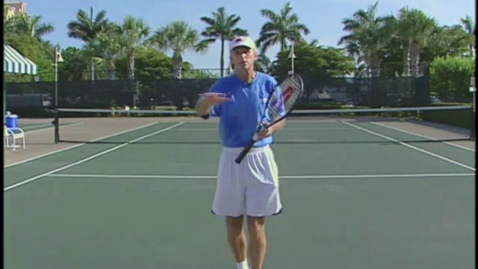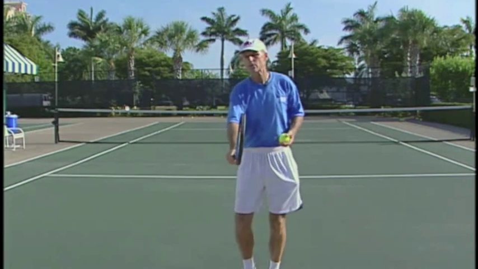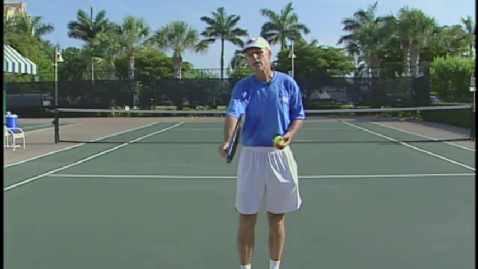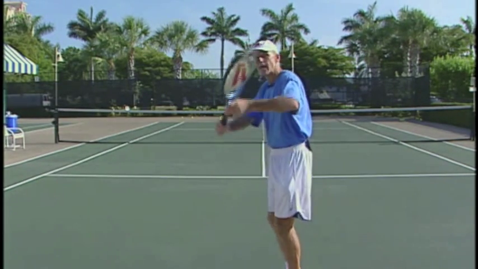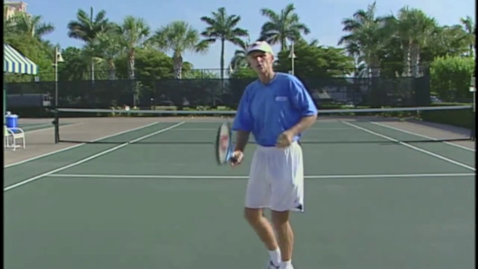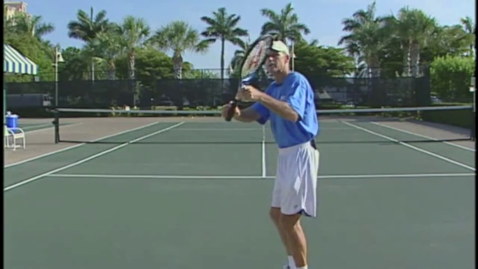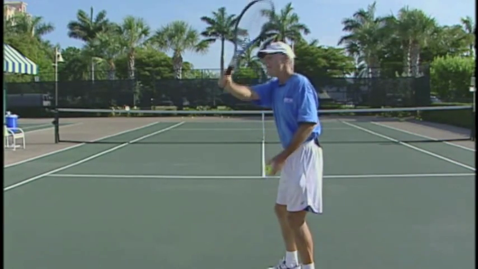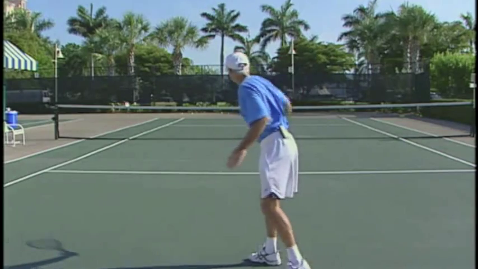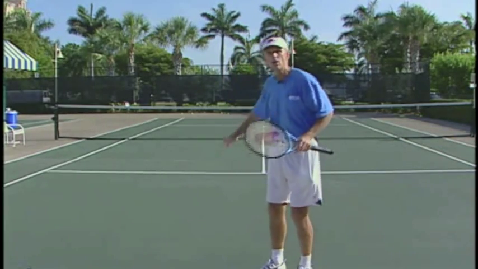Now, another reason may be that you're swinging too horizontal. Remember, for every degree that you lay the racket back, you have to increase the angle at which you swing down. So if you're open 10 or 20 degrees, you have to get the racket up. You've got to get the racket up and then swing down as you hit. That will tend to keep the ball lower.